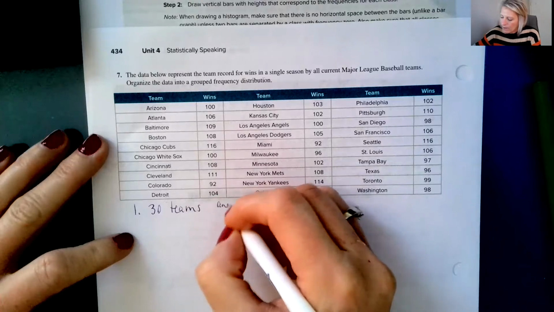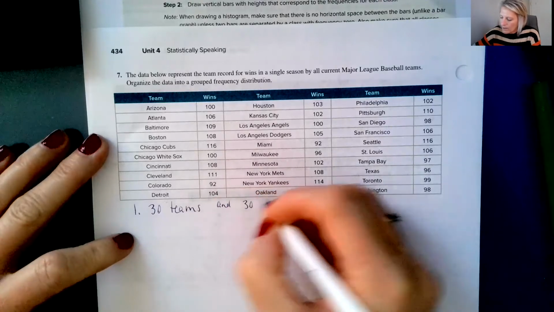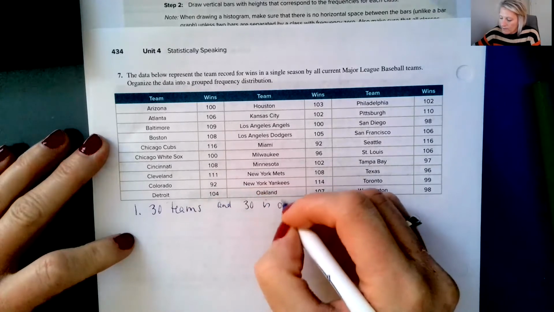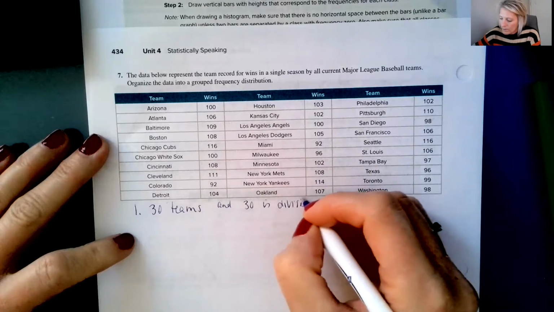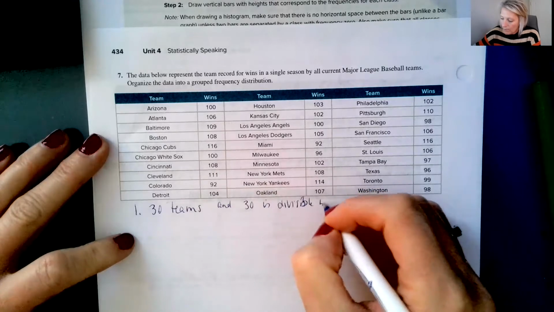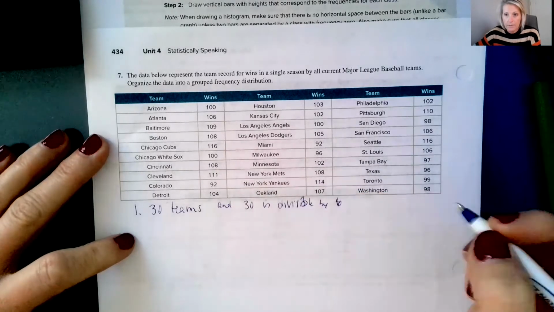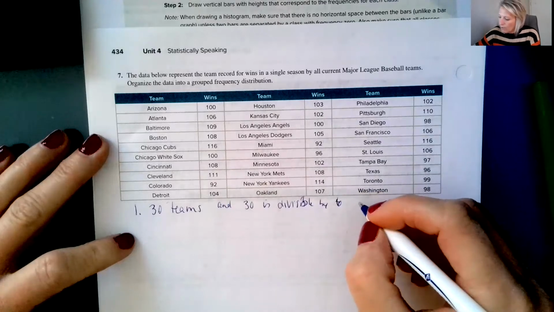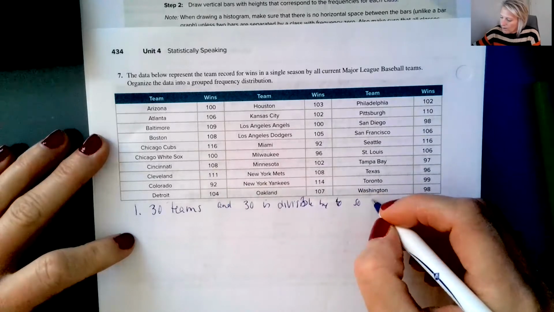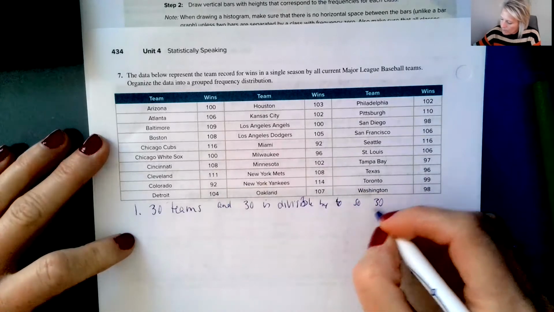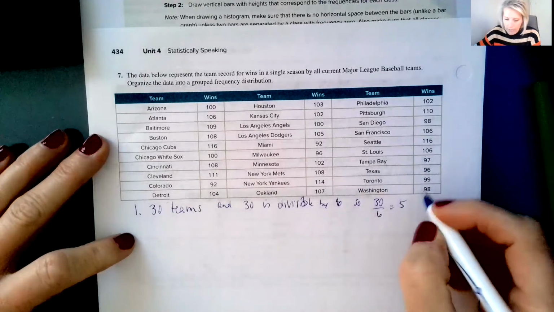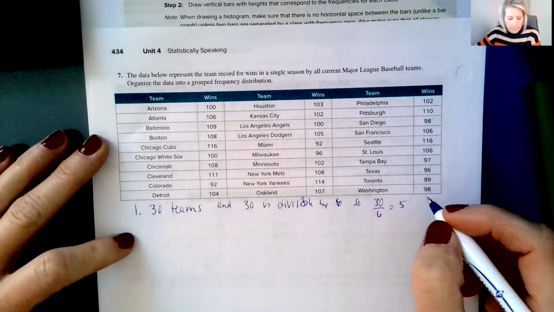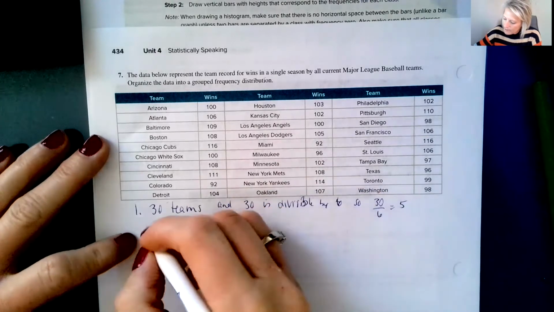And 30 is divisible by 6. 30 divided by 6 is 5. So I'm going to go with 6 classes.